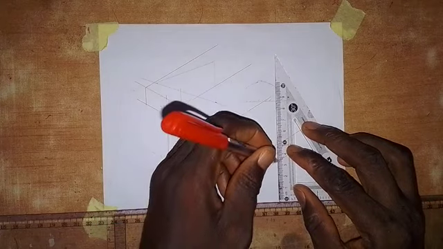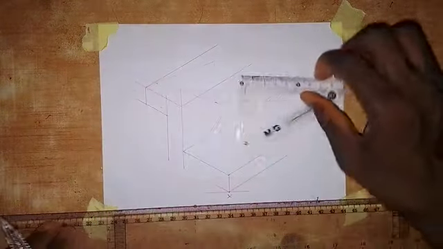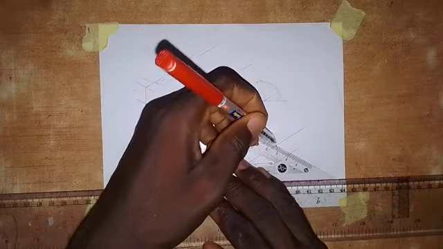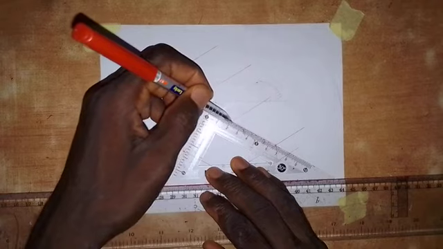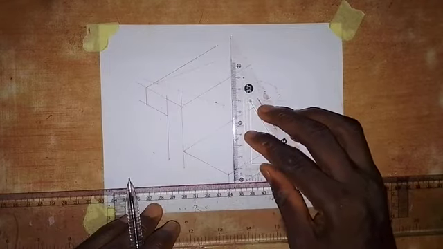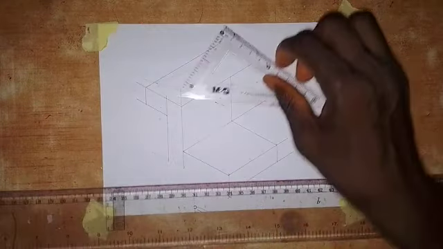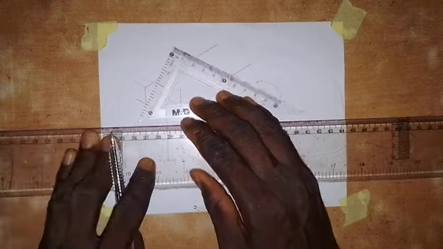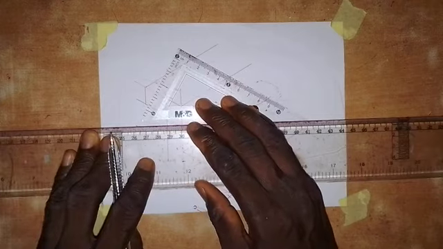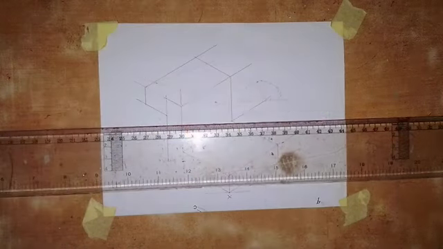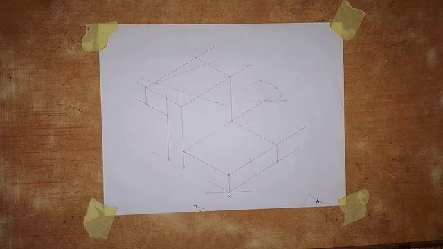Come to this point, draw a vertical line, then turn the set square like this. Okay, turn the set square like this. So draw this line, let it touch this. And then from this point, draw a vertical line. Okay, then turn the set square like this, come to this point, and then draw a line in this direction to touch this line. Alright, so we have made it a solid figure, as you can see here.